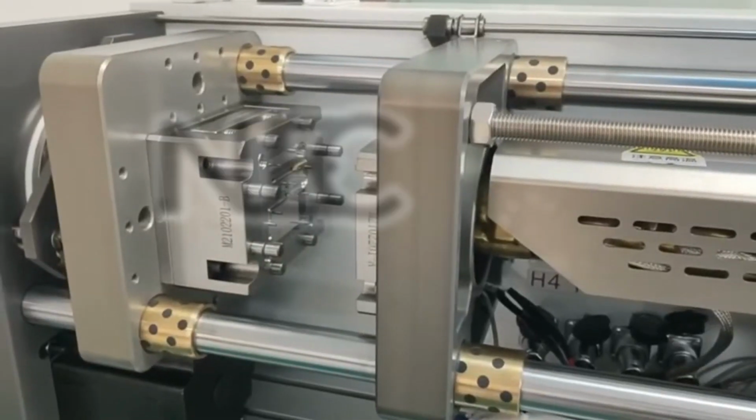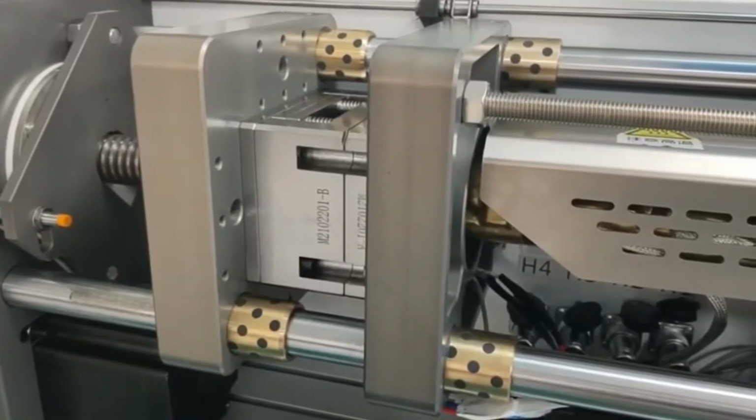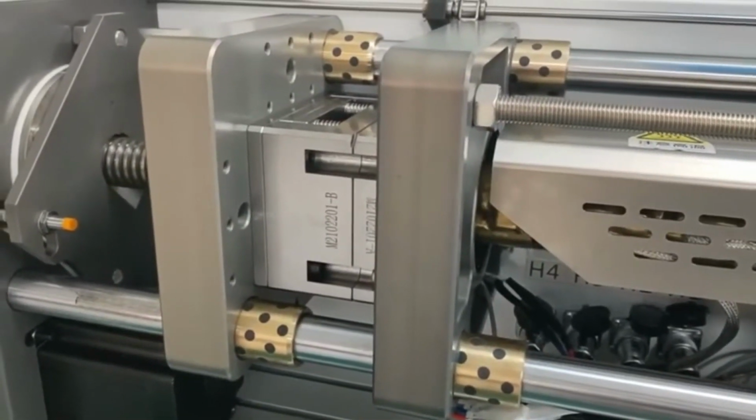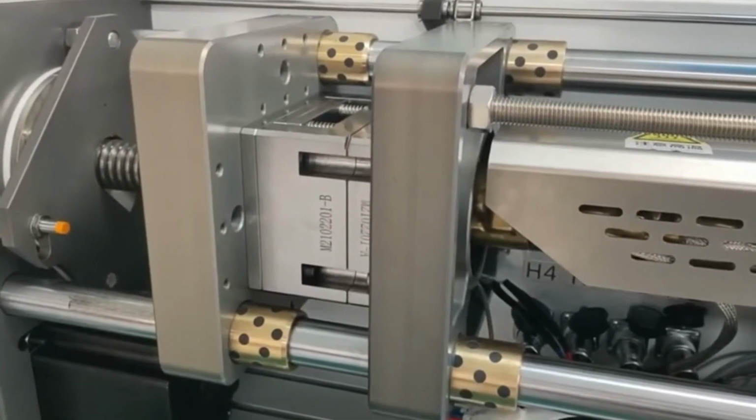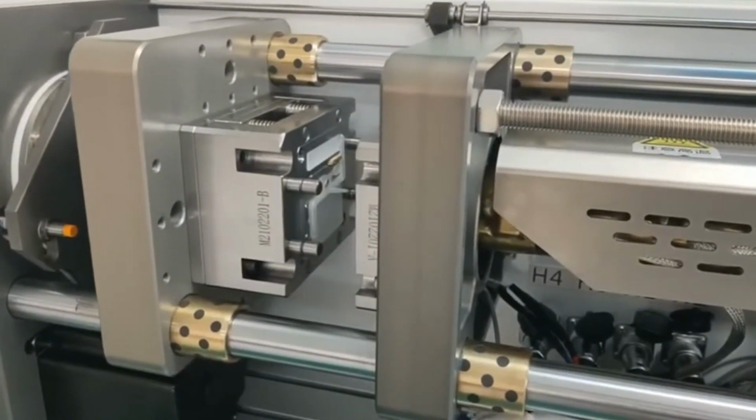Then we have injection molding, the king of plastic manufacturing. In this process, melted plastic is injected at high pressure into a steel mold. Once cooled, the mold opens, and the part is ejected. It's fast, accurate, and cost-effective for mass production, from bottle caps to smartphone cases.